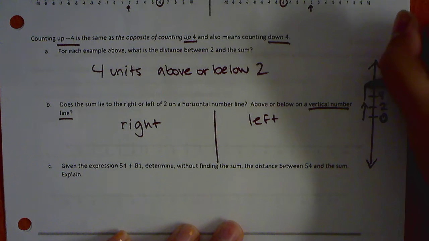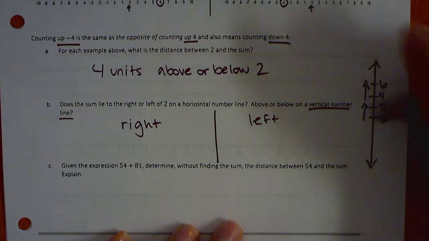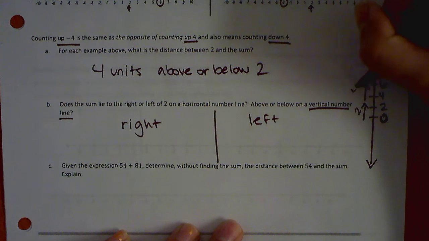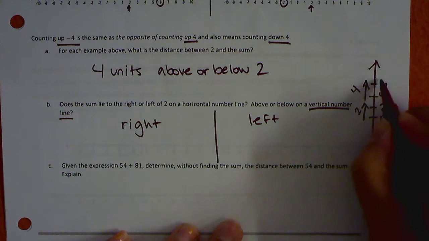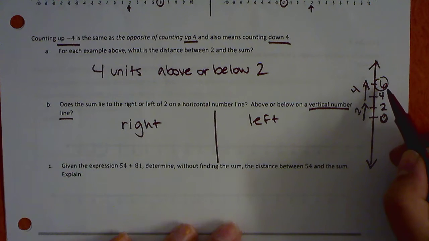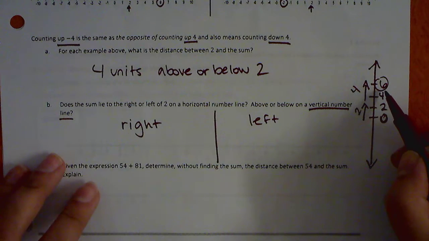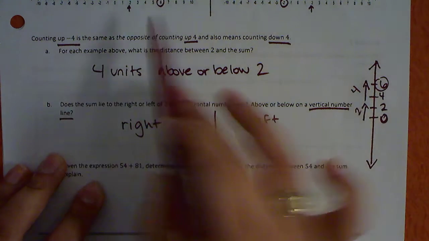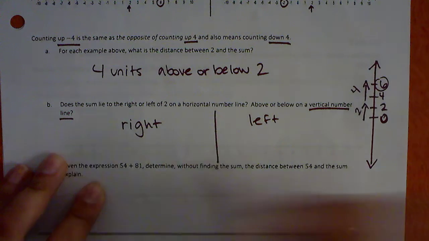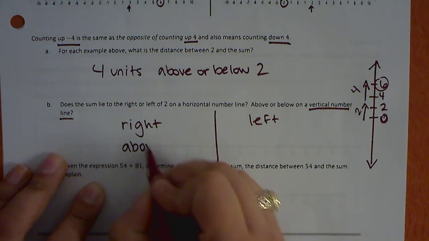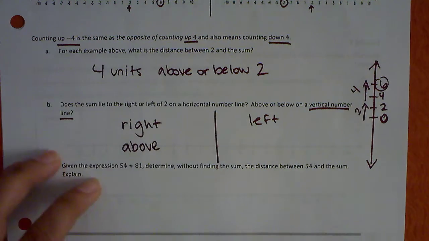Then I go again up to 6 because 2 plus 4 equals 6, and I land there. So on the vertical number line, this is horizontal, this is vertical.